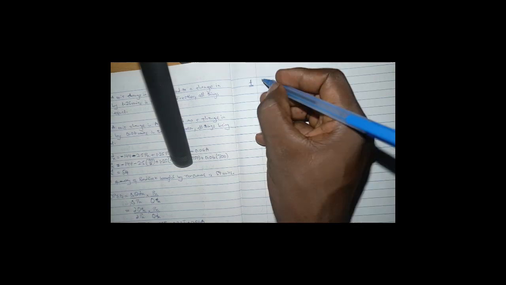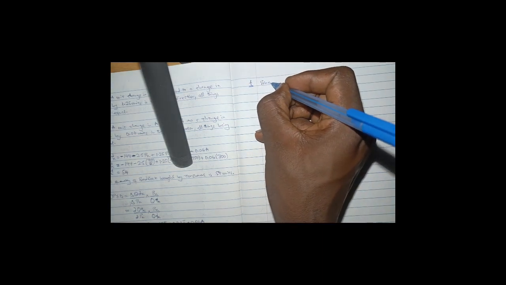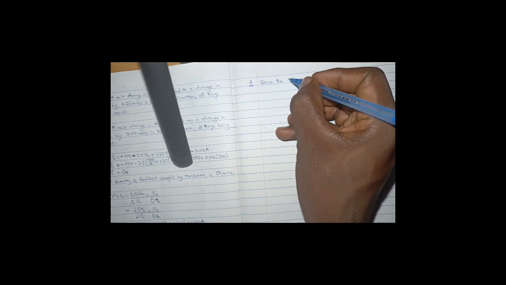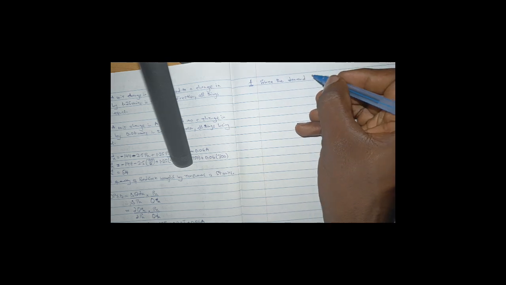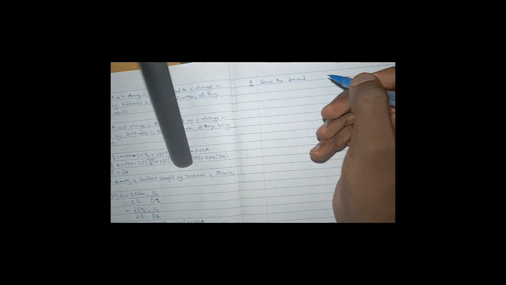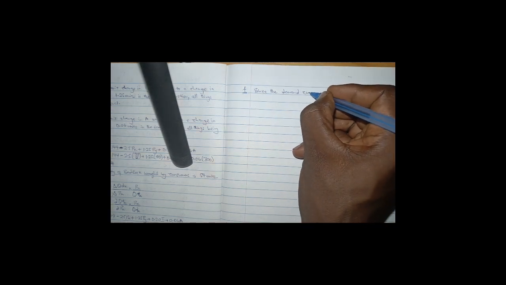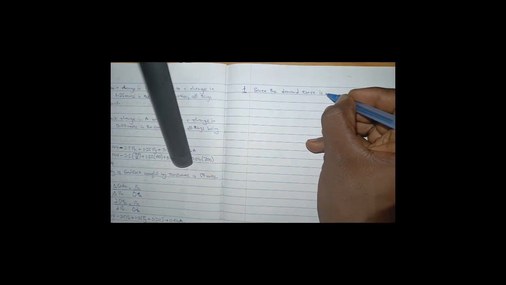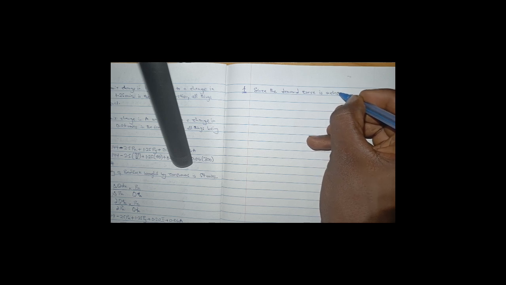Over here, you are only to state. So you can say, since the demand curve is inelastic.